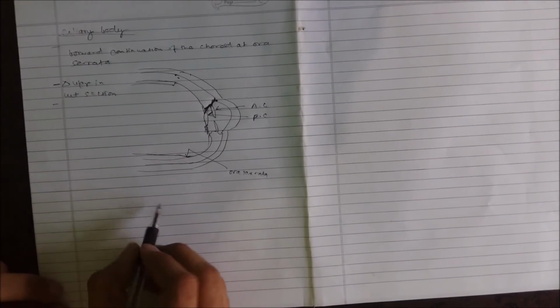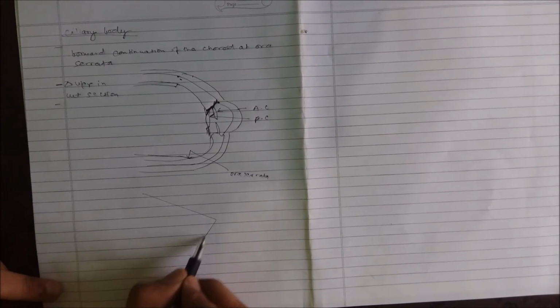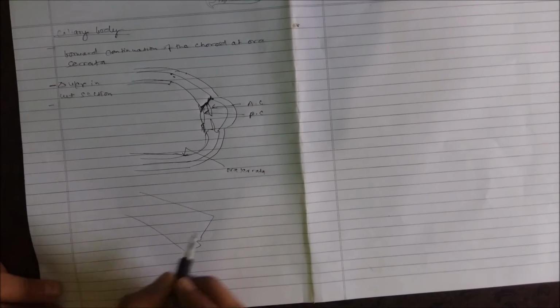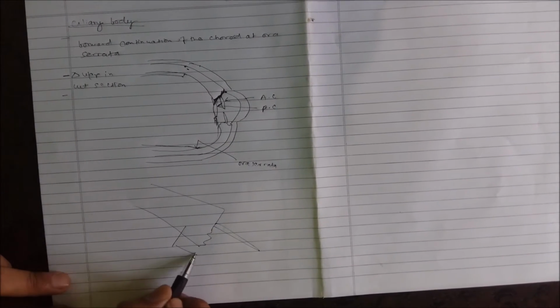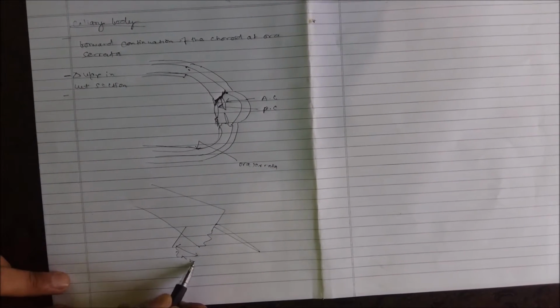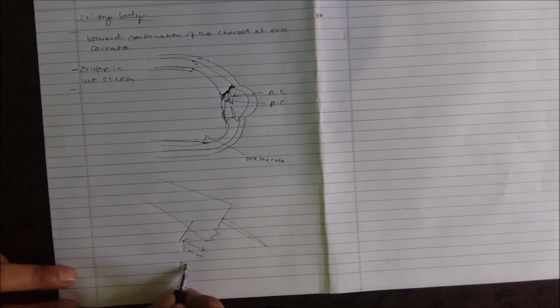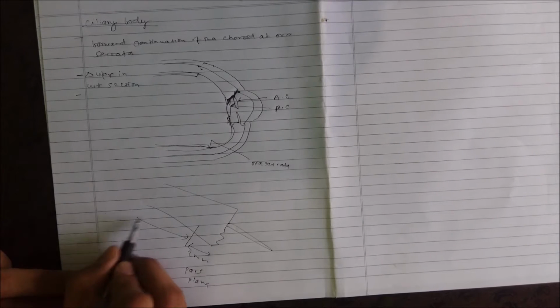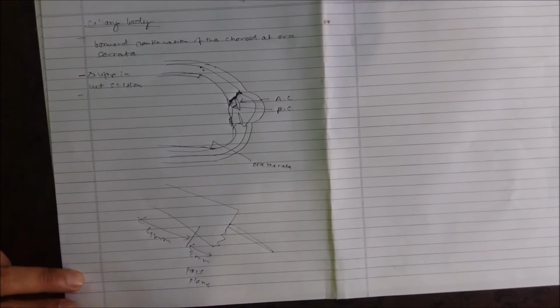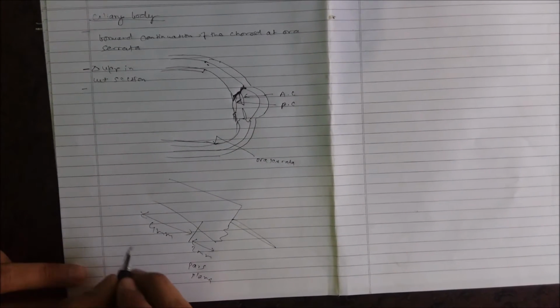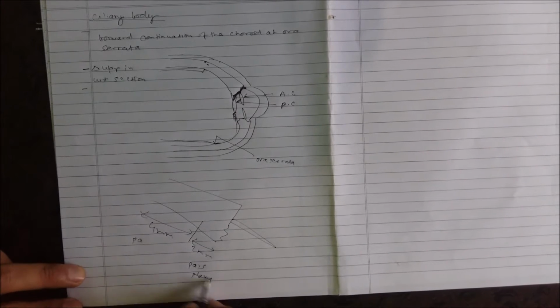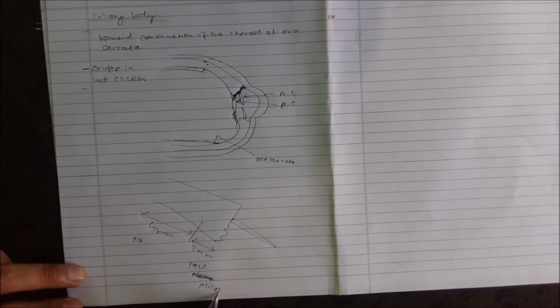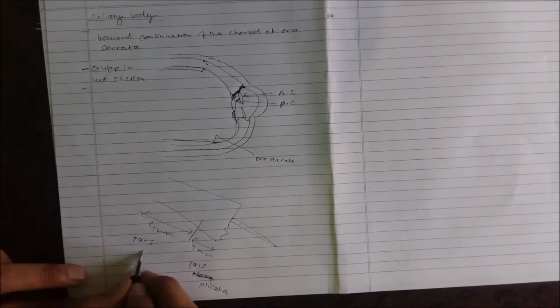Now let me draw another picture here. Suppose this is your ciliary body and this is the iris. The anterior 2 millimeter part with the finger-like projections is called pars plicata, and the posterior 4 millimeter long part, which is very smooth, is called pars plana.